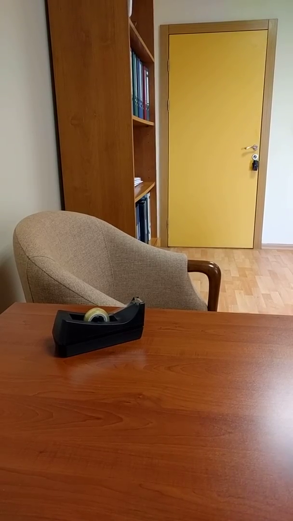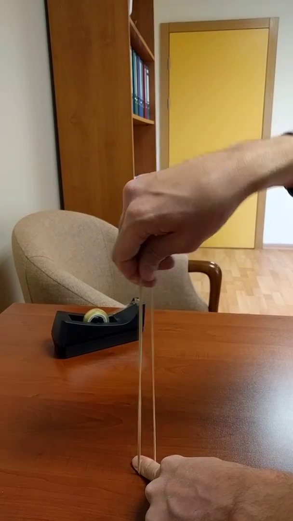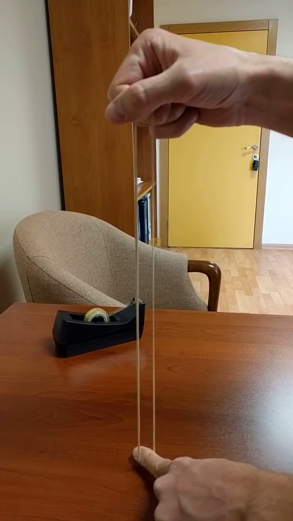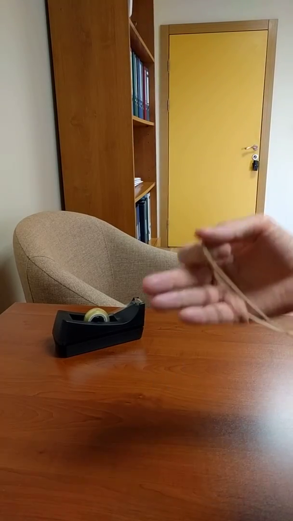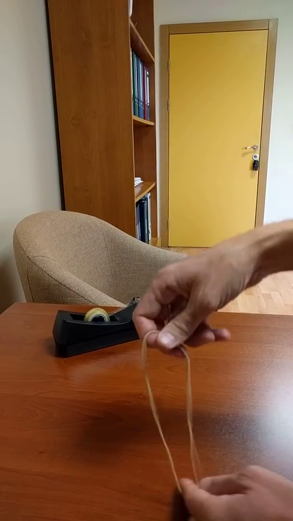So going back to this question, what is happening is I pull, and there comes a certain point where energy is being released from the system, and that energy is fed into the creation of new surfaces, which has to do with the propagation of the crack.